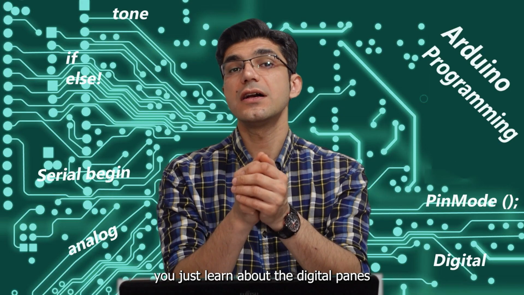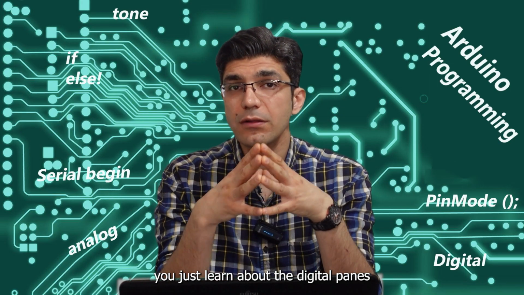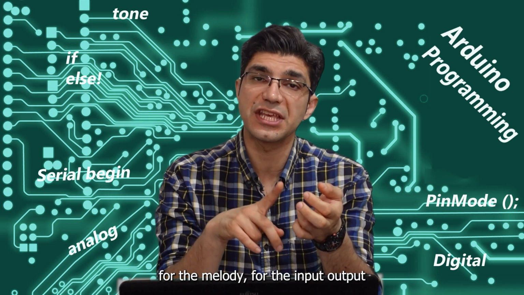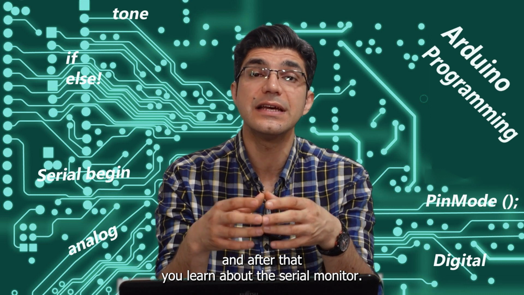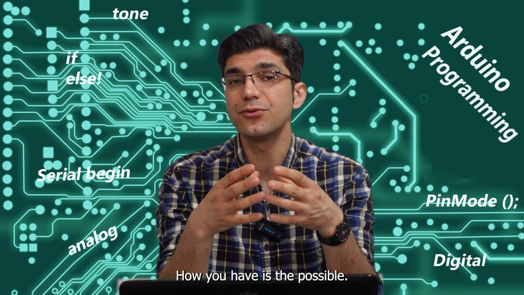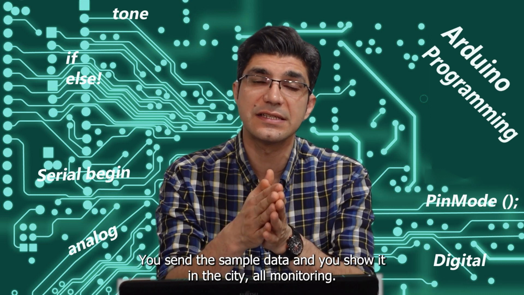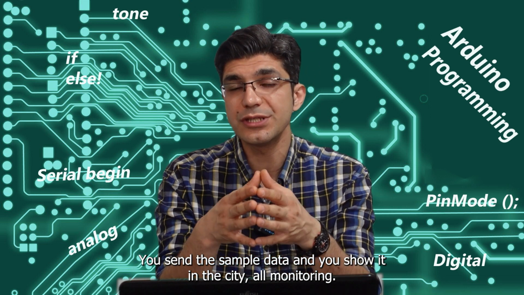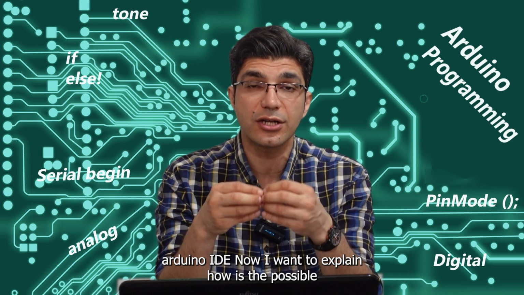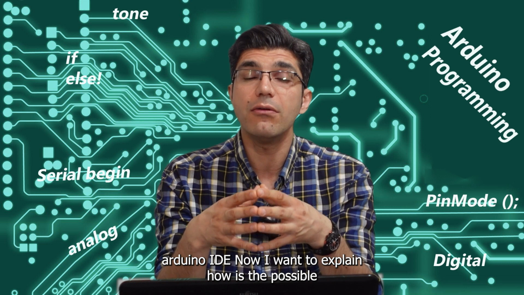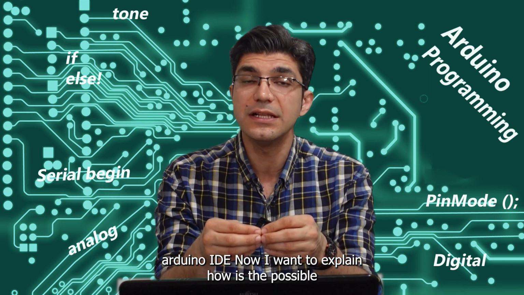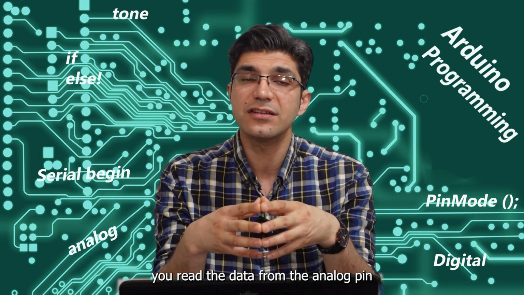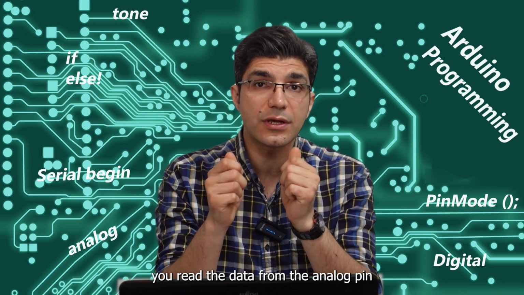Until now, you have learned about the digital pins for the input and output, and after that you learned about the serial monitor, how it is possible to send some data and show it in the serial monitor in the Arduino IDE. Now I want to explain how it is possible to read data from the analog pin.